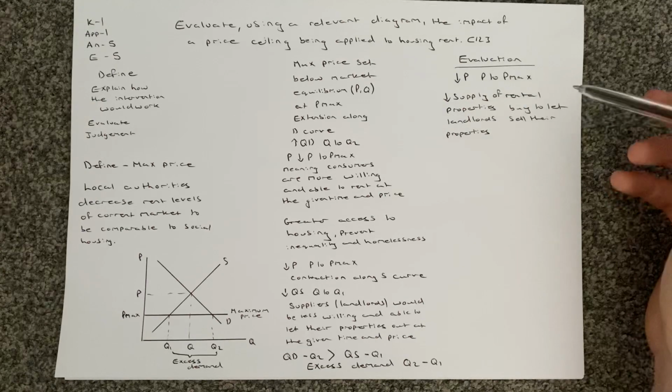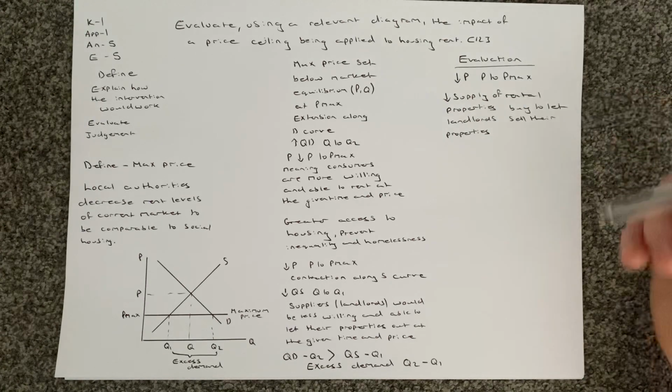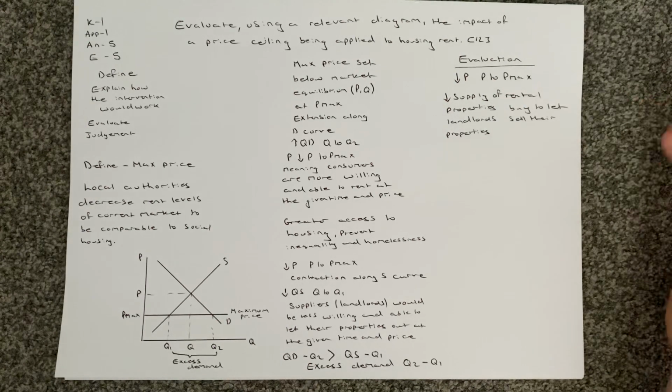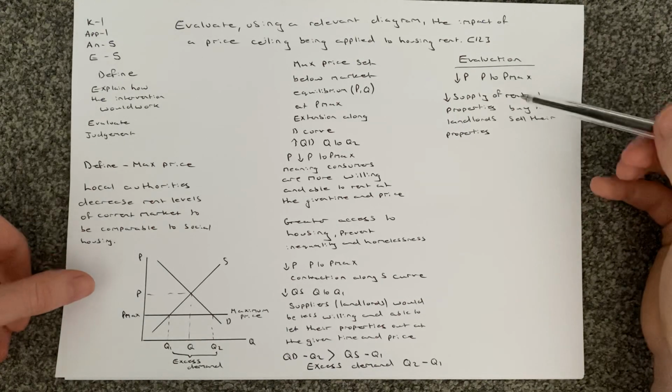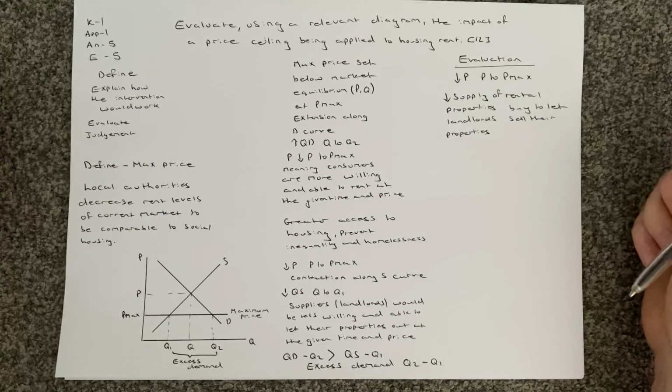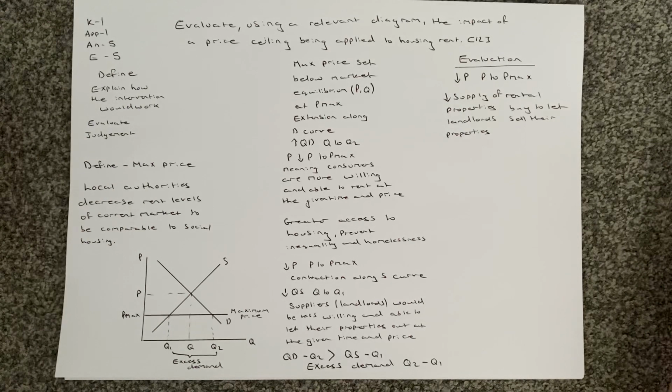Okay, but obviously if landlords who bought the property in order to rent that property out are now receiving a lower rent because of the maximum price, there may be an incentive therefore to actually sell the property and generate more income by selling the property rather than renting it out.